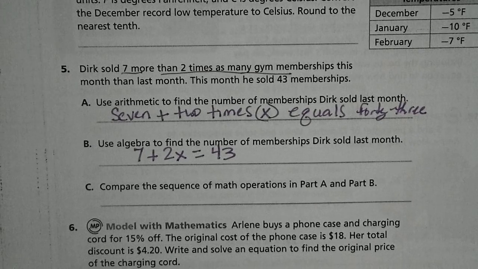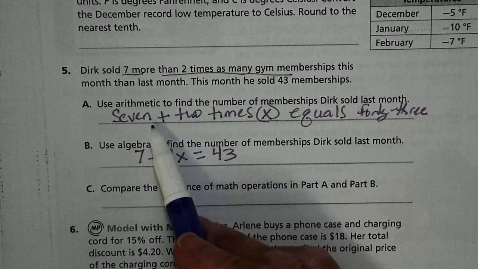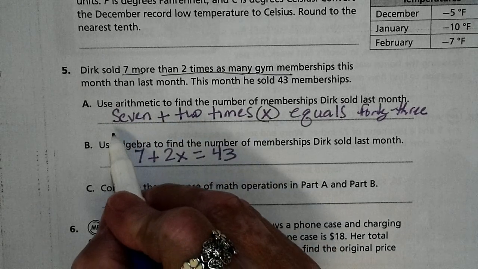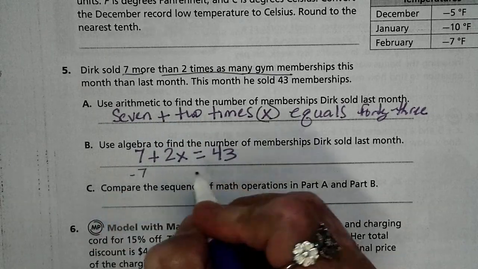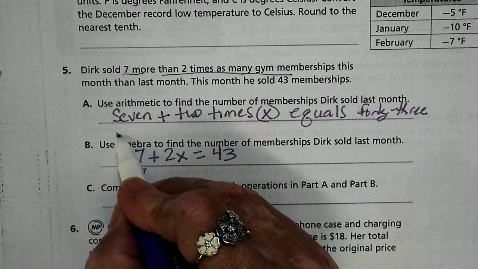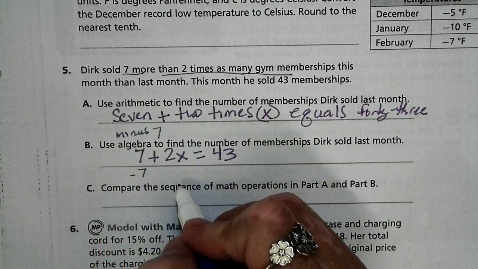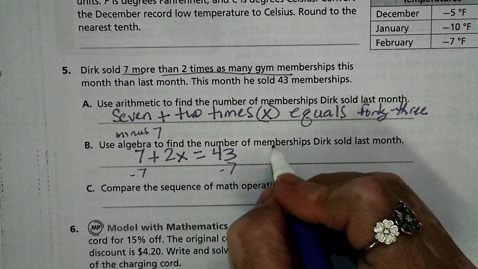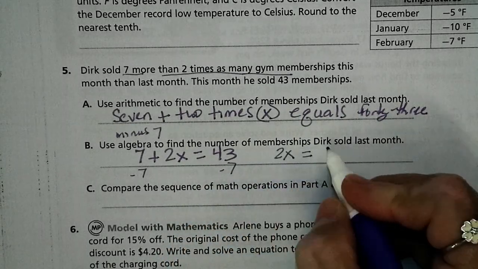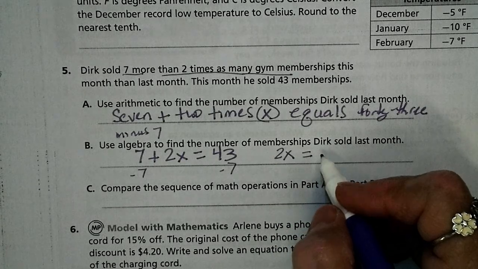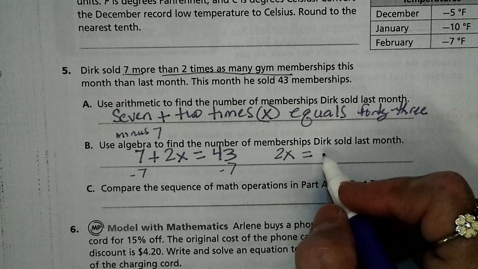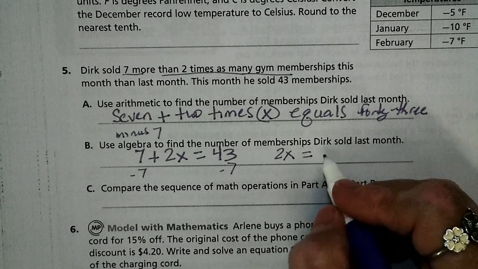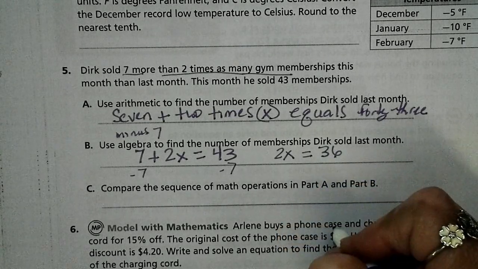And then hopefully you realize that in order to solve this, we would do the same thing, right? So I would subtract 7 here, and here, minus 7. So that would give me 2x equals, what does that give me? 43 minus 7, 36, is that right?